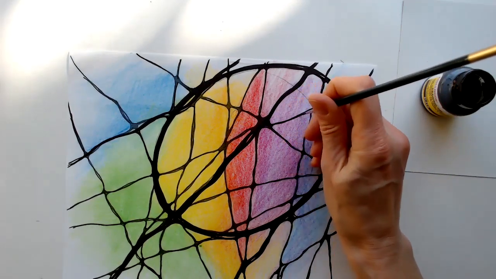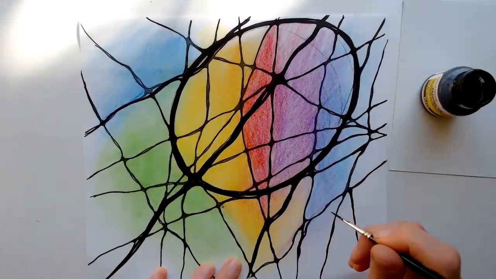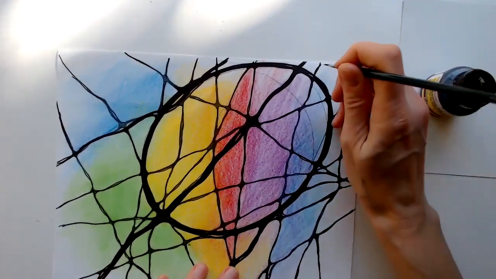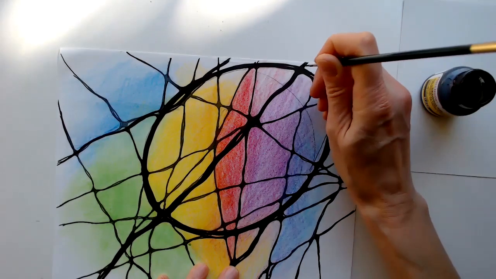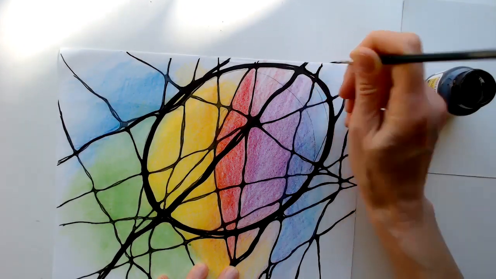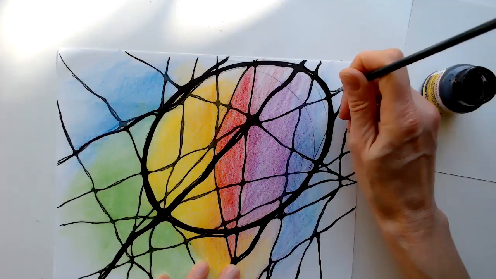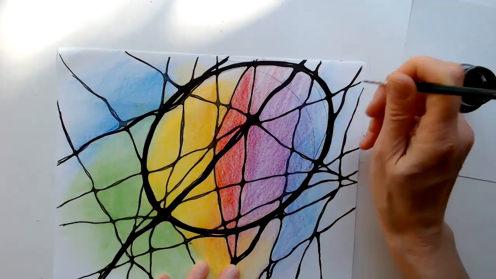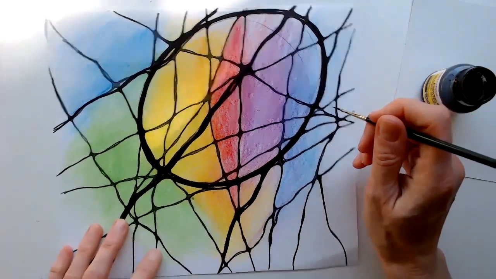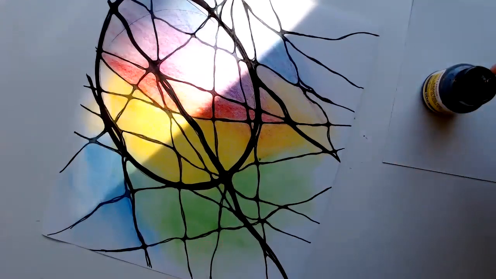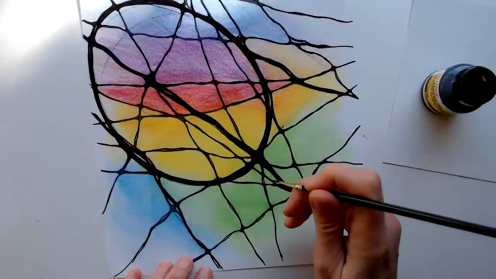This is a little bit more challenging, but the line drawn with a brush is so vibrant, so natural. I just love the look of it. And also my hands are more used to drawing with a brush.